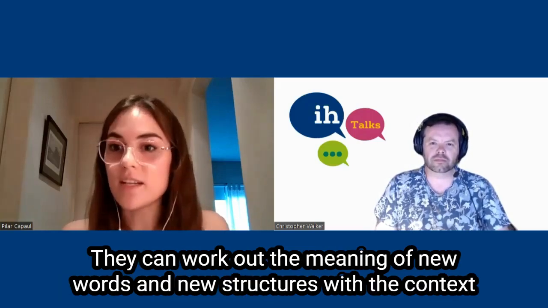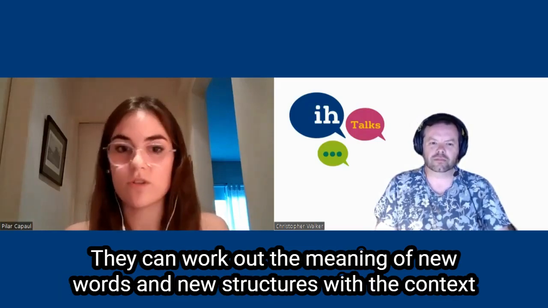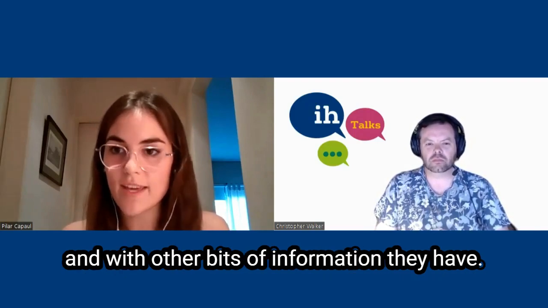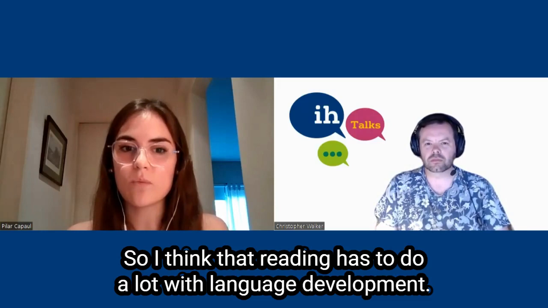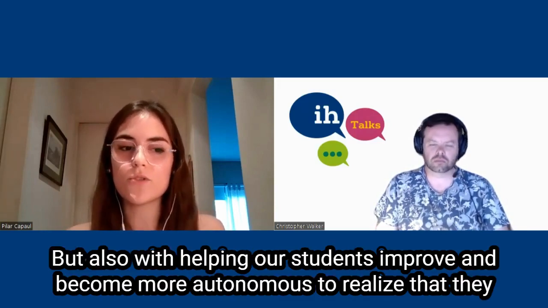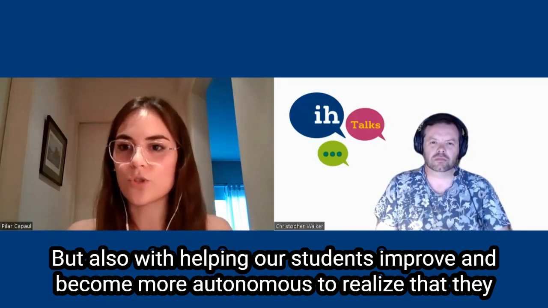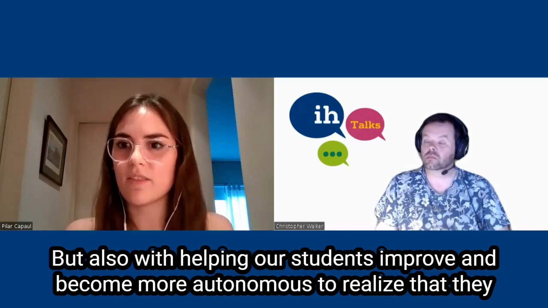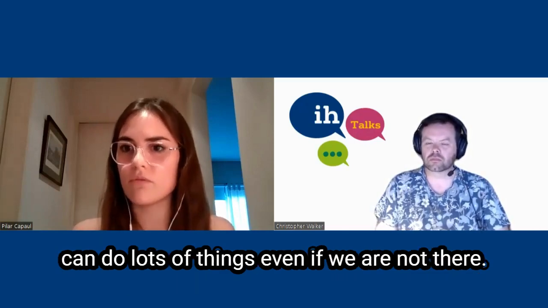They can work out the meaning of new words and new structures with the context and with other bits of information they have. So I think that reading has to do a lot with language development, but also with helping our students improve and become more autonomous, to realize that they can do lots of things, even if we're not there.